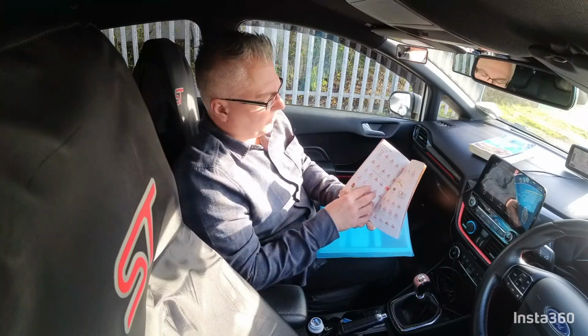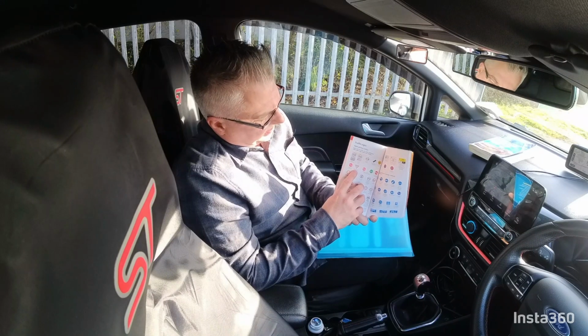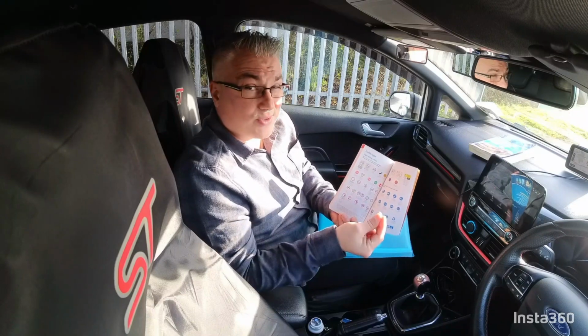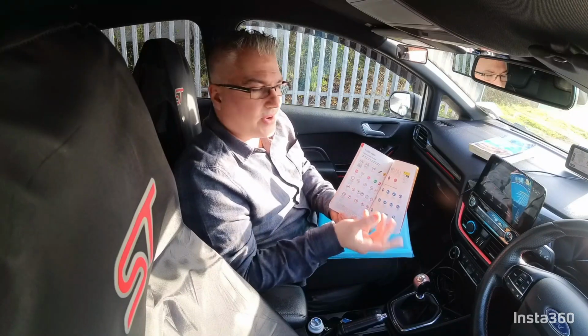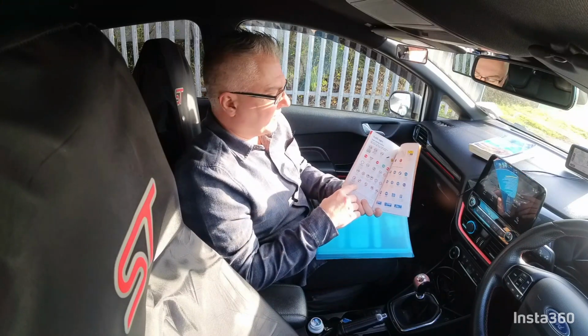Some of them might have the stop sign when you reach the end, which is where you must stop by law and give way. The upside down triangle give way, though, is where you don't necessarily have to come to a complete standstill. As long as you've given way and the way is clear, you can enter the junction. And that's an upside down triangle saying give way.